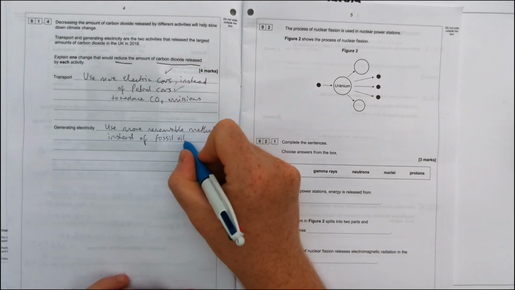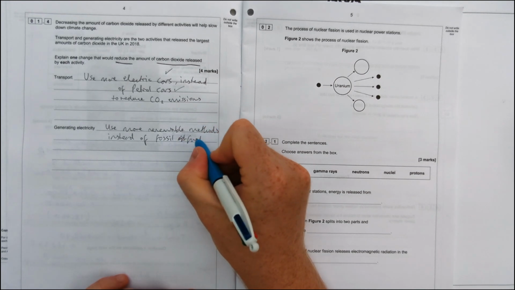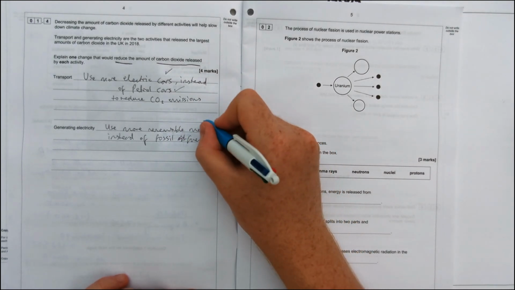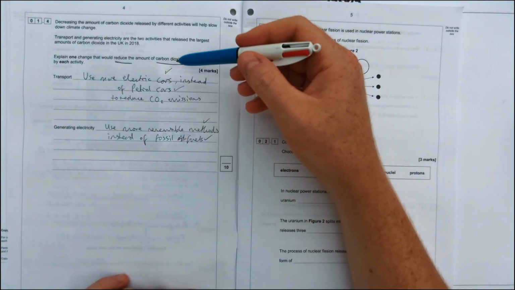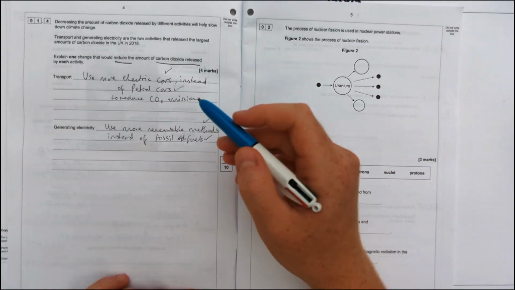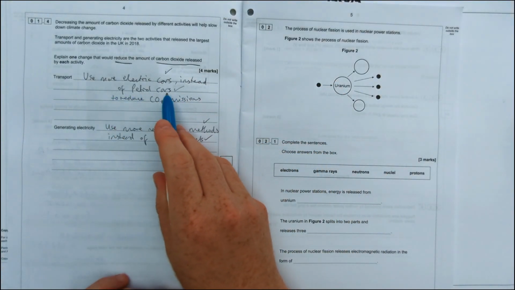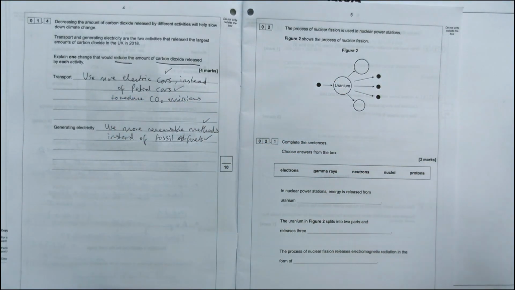And the reason is exactly the same. It's to reduce the carbon dioxide emissions. Like I said earlier, we actually don't get the mark for that here because it says it in the question, but that's absolutely fine. So a lot of people just didn't write down what you're reducing. Make sure you write down what you're actually doing less of, as well as just what you're doing more of.